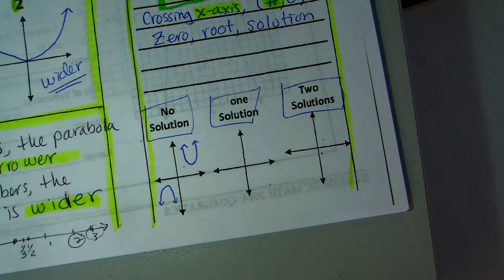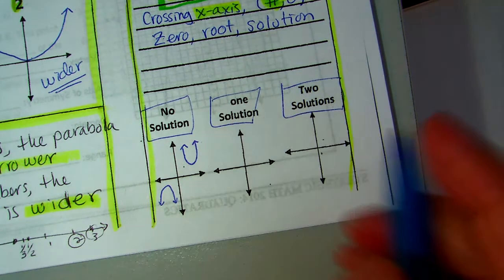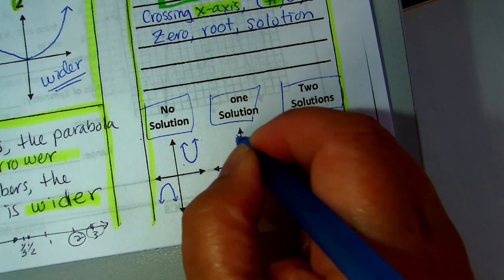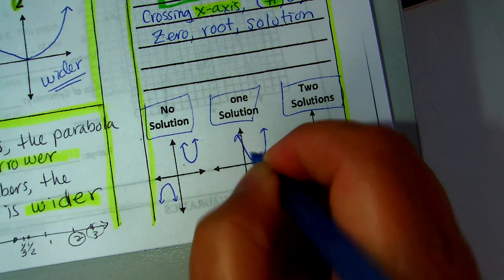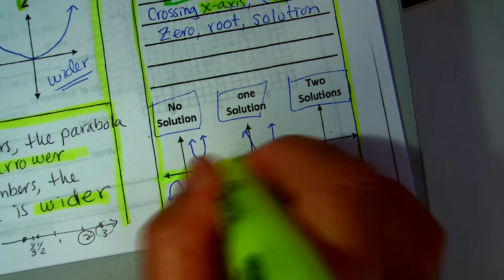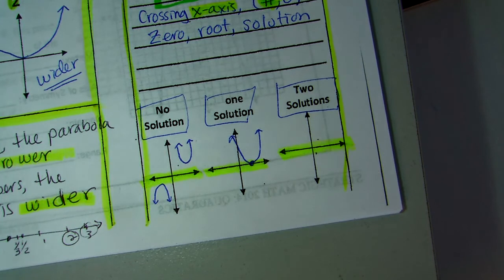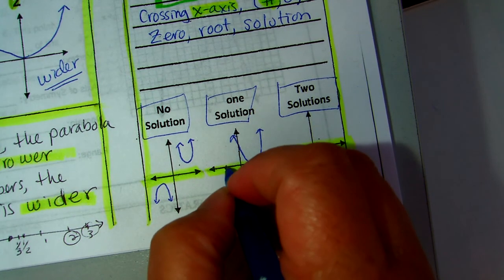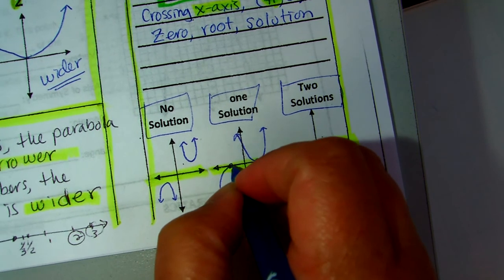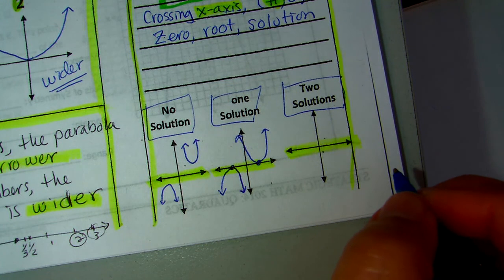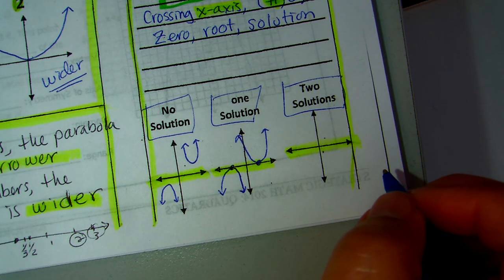Okay? If it has one solution, it means that the parabola is maybe located here and it's touching the x-axis. So we need to highlight the x-axis because we're talking about the x-intercepts. Over here. Right?